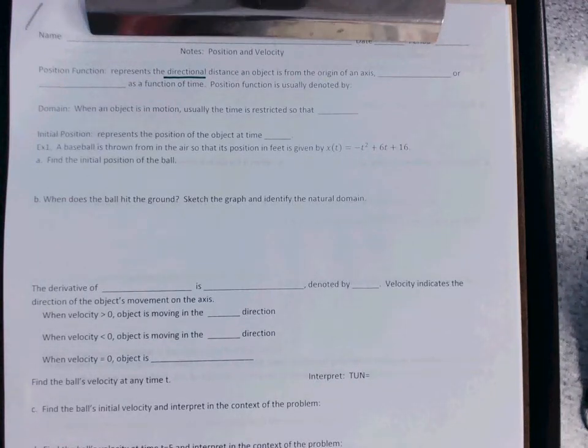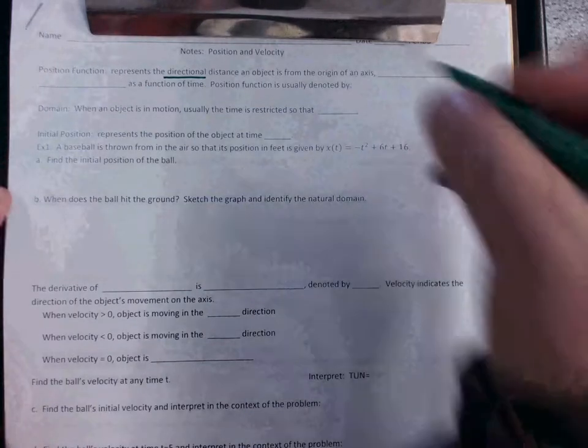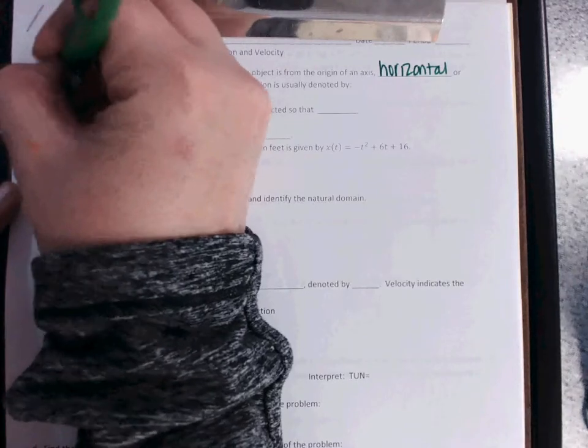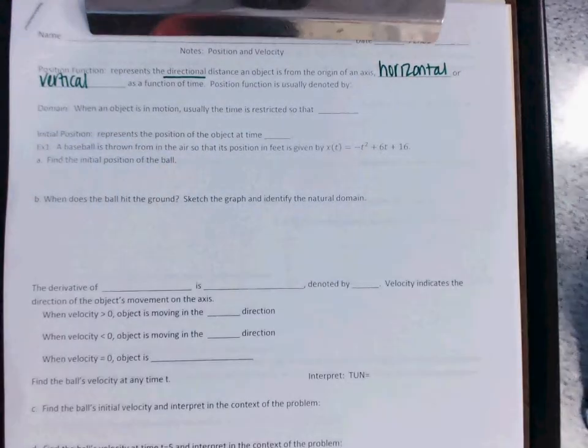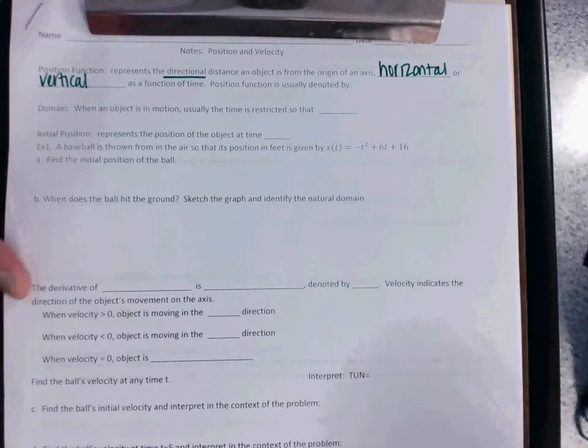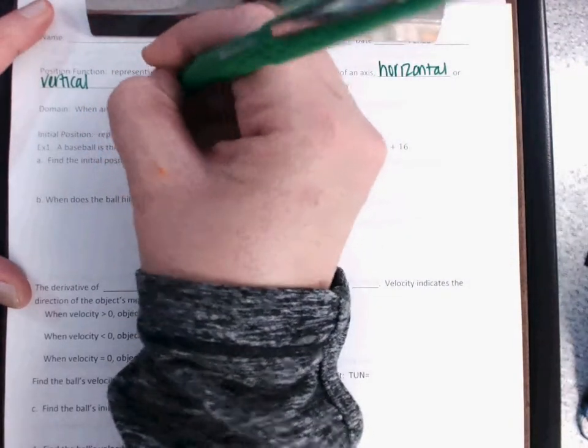If you are in AB, which you already are, you only have to worry about one direction. If you were in BC, you'd be doing two axes at the same time. So this is really not going to be so bad. There's no vectors. You just have to do one axis at a time. So it is either going to be a horizontal or a vertical axis.